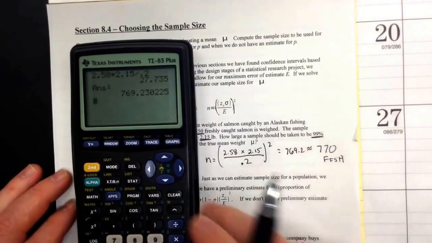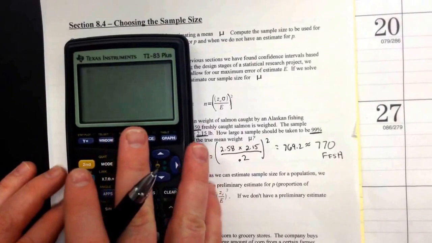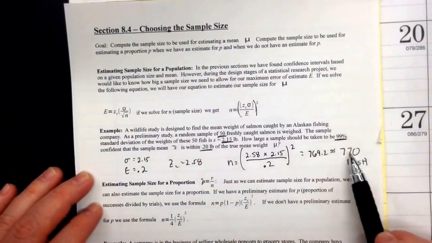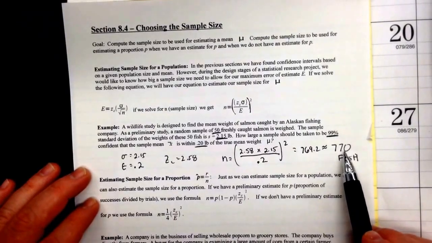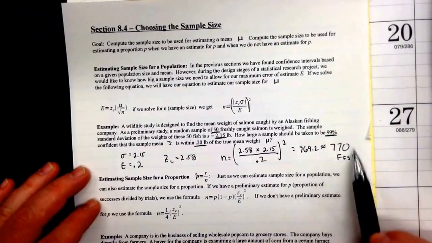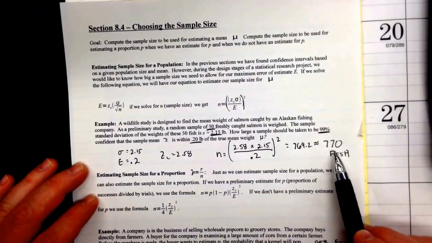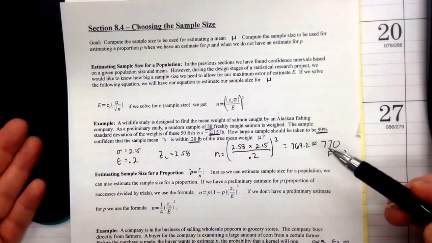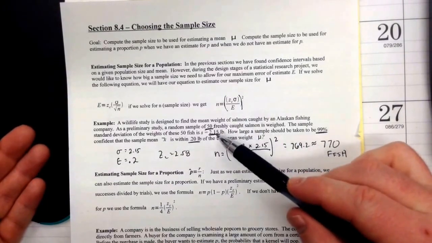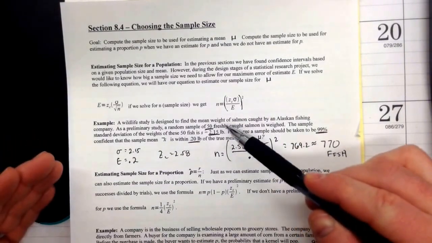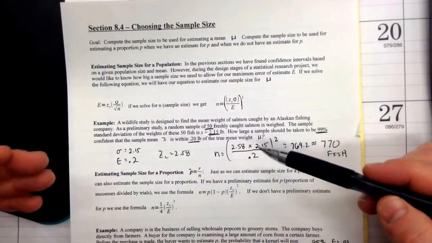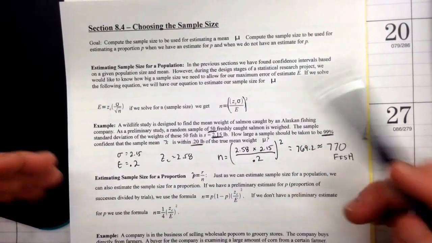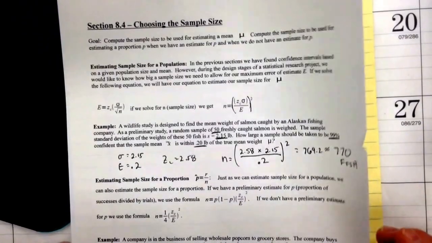Now, just so you know, we did look at a sample of 50 fish already, and if we need 770 fish total, we would have to go out and catch 720 more fish in order to meet the appropriate sample size for this scenario, because we did already catch 50 fish prior to figuring out the correct sample size for this study.